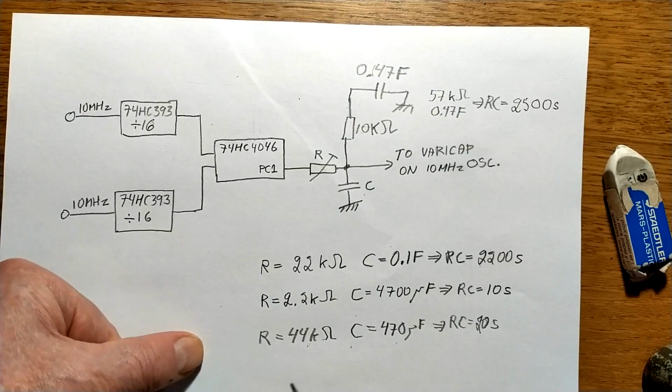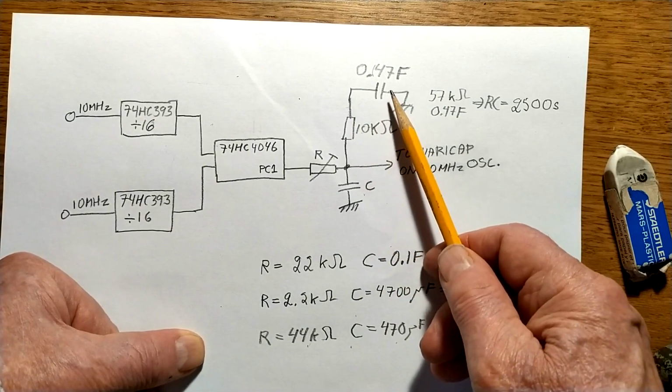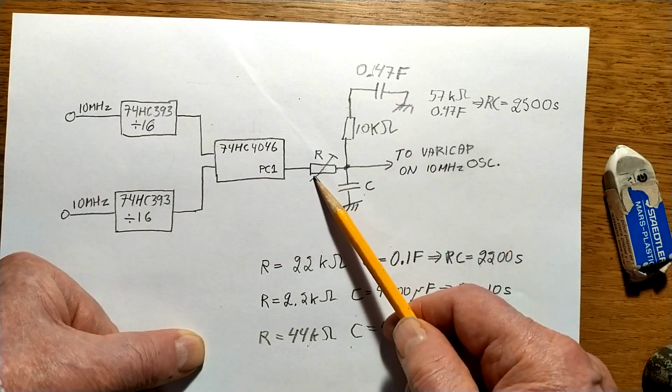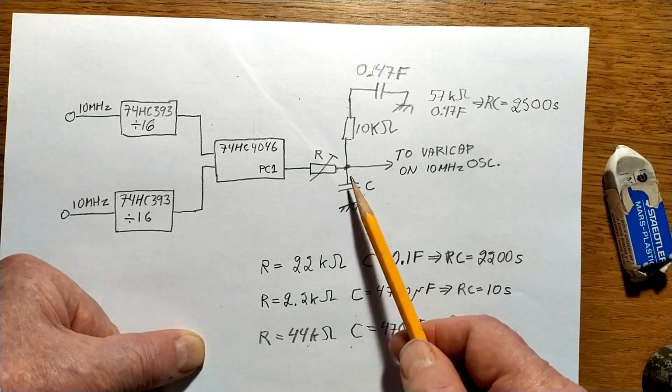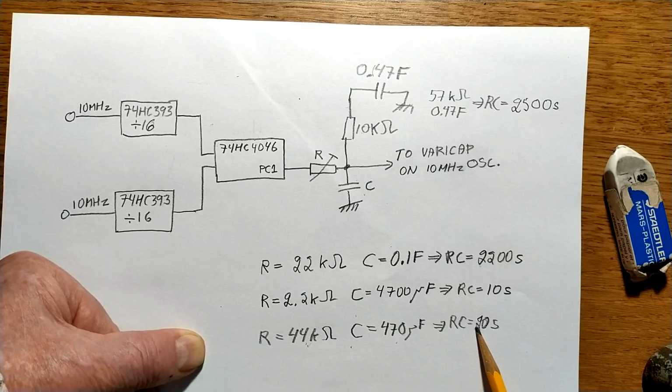I have changed the loop filter by adding this RC link, 10 kilo ohms and 0.47 farads. This resistor is an 11 position switch that can be set from 1 kilo ohm up to 2.2 meg ohms. It works as a logarithmic potentiometer. I have changed the capacitor, so it is now 470 microfarads, and I have set the resistor to 44 kilo ohms. This gives me a time constant of about 20 seconds.